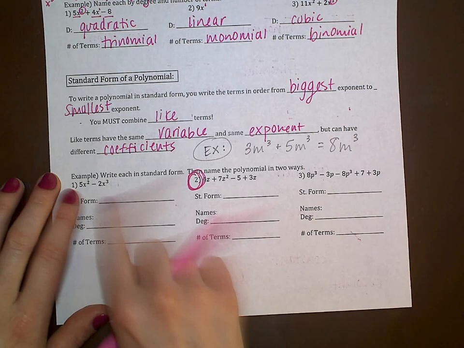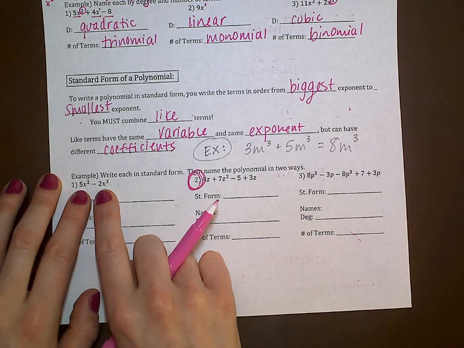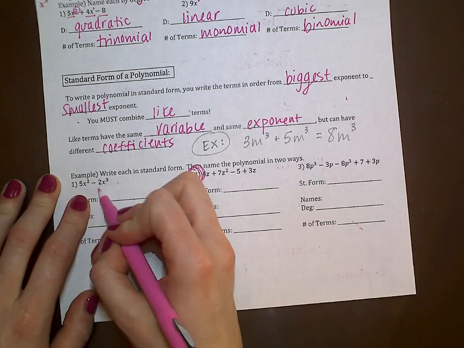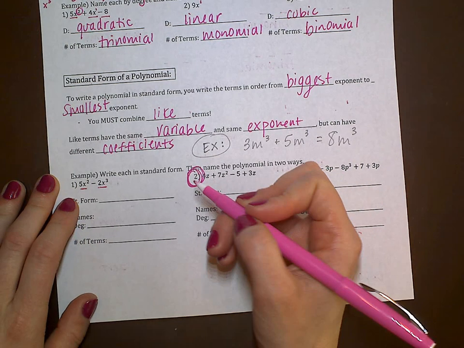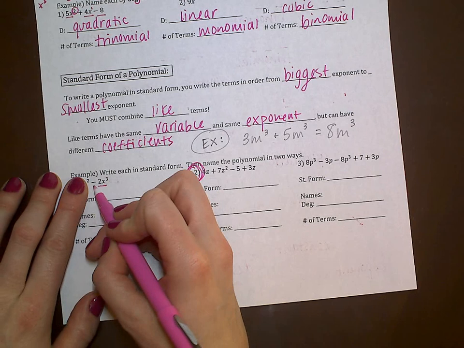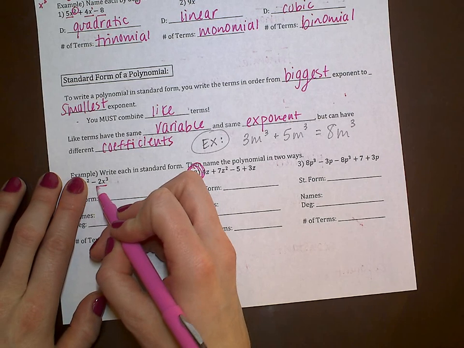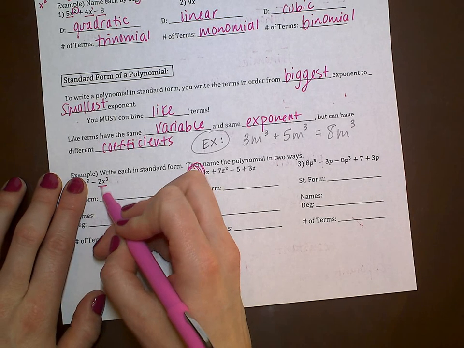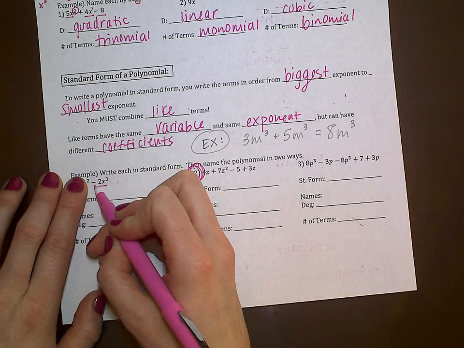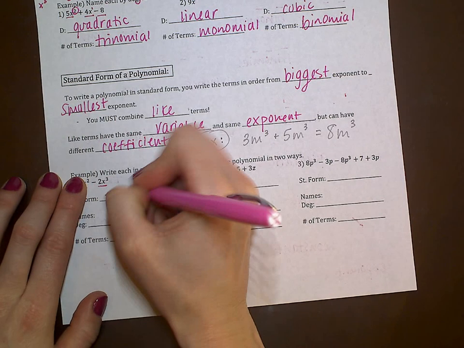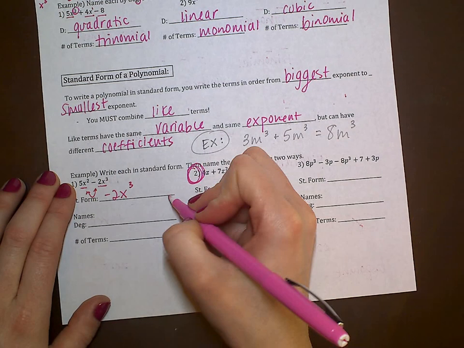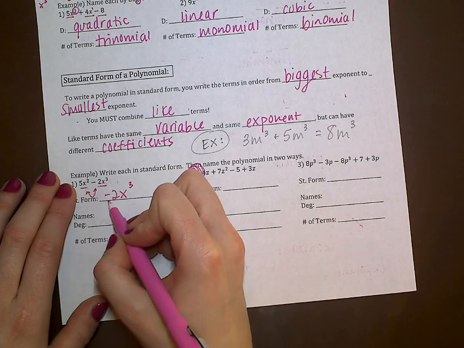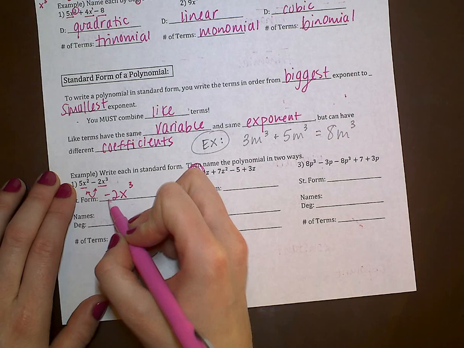So I have 2 terms here, and they do need to be flipped around because x cubed is obviously bigger than x squared. Now, please be careful that the sign in front of a term needs to stay in front of it. So this 2x cubed is negative because there's a negative in front. So when I flip these terms around, I've got to keep that negative in front with the 2. People will forget that.